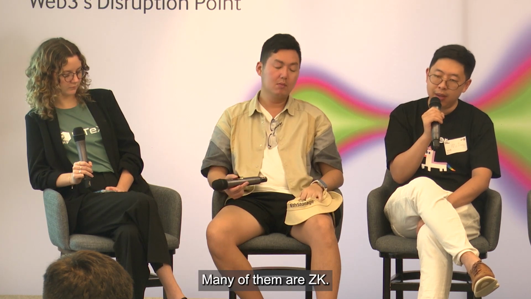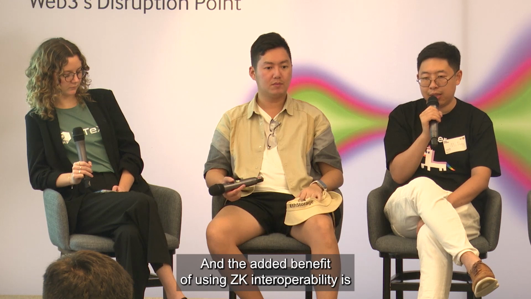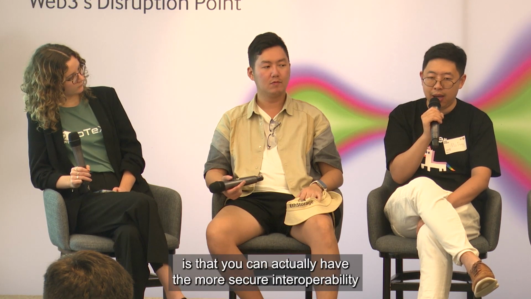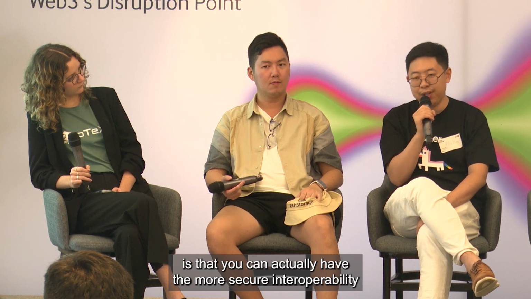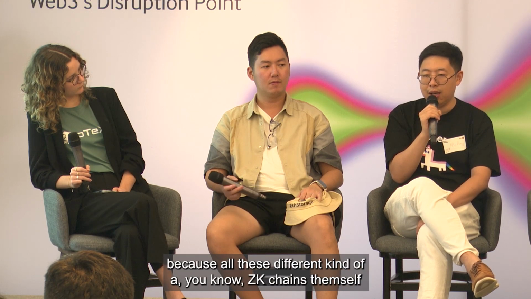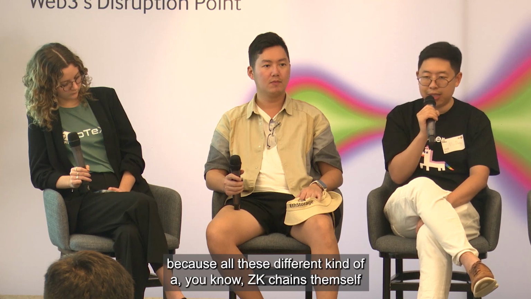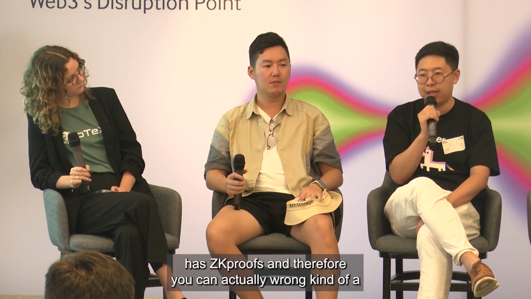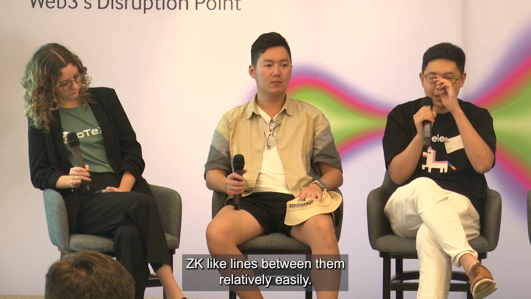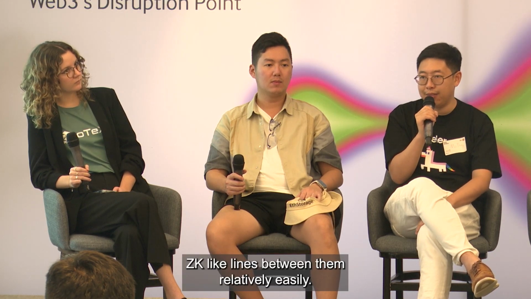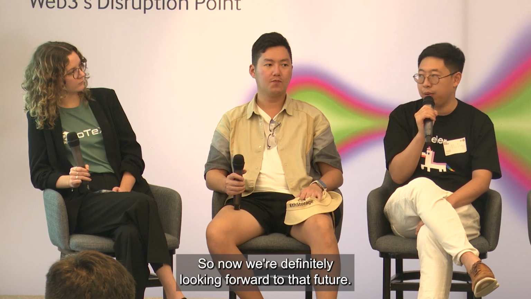Many of them are ZK, and the added benefit of using ZK in the interoperability context is that you can have more secure interoperability, because all these different ZK chains themselves have ZK proofs, and therefore you can run ZK light clients between them relatively easily. So we're definitely looking forward to that future.